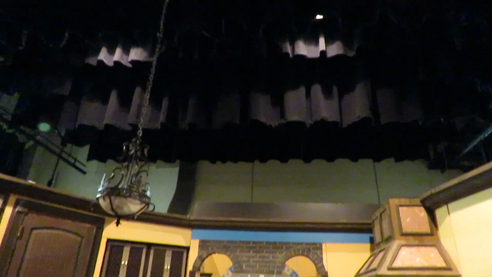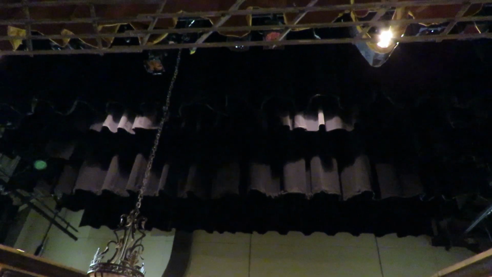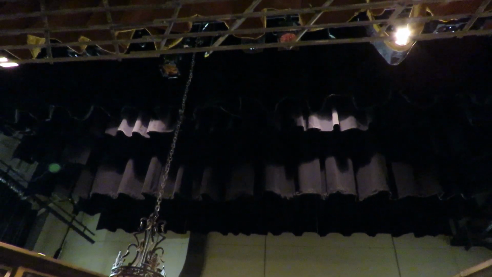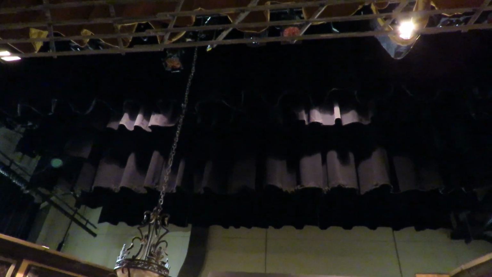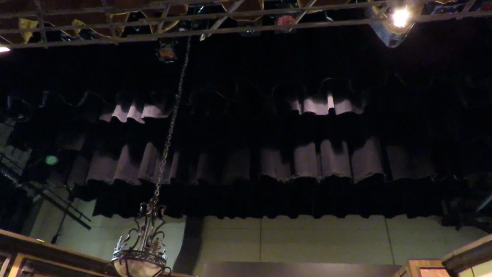Now, up above the stage, and you're not really going to be able to see it very well until I change positions, you have all of the hanging stuff. One of the hanging items above the stage are pipes that include stage lights.